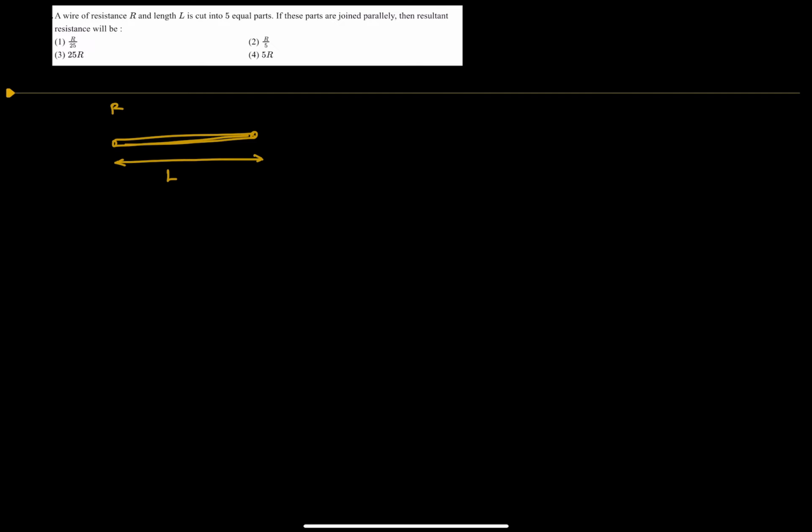The wire is cut into 5 equal parts. So the wire is going to be cut into 5 equal parts, and then these parts are joined in parallel. So basically every part is taken 2, 3, 4, 5 and all of them are being joined in parallel. Okay.